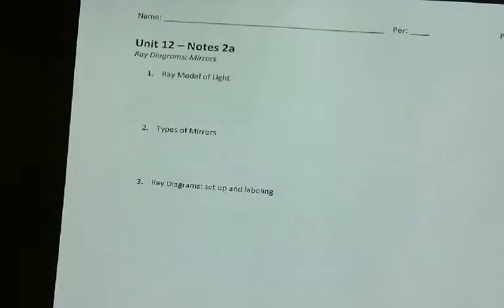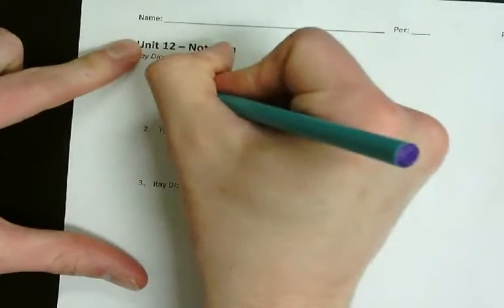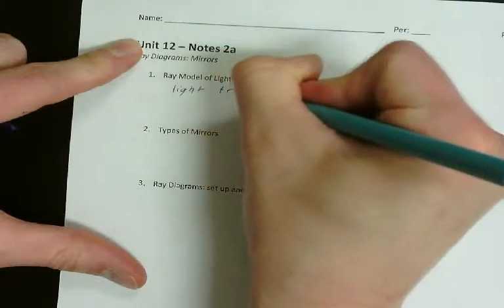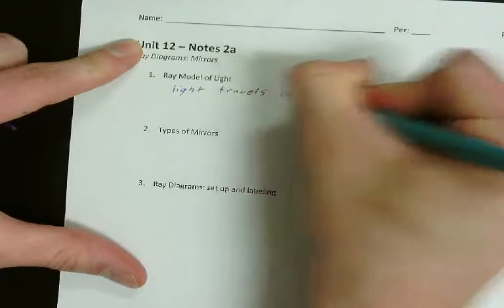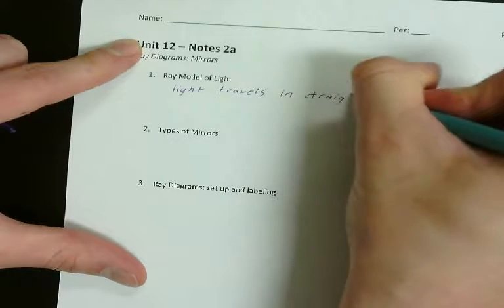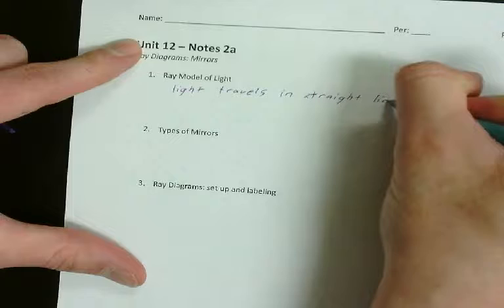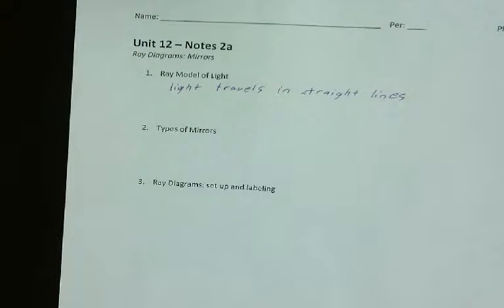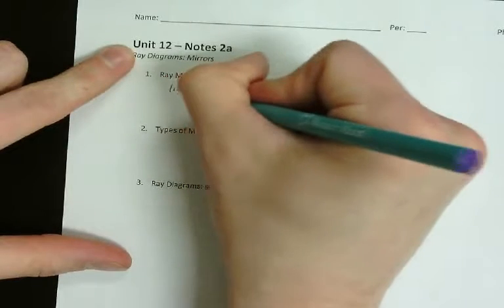The ray model of light is that light travels in straight lines. Even when it reflects, it bounces off and then travels in a straight line. Even in refraction, it bends and then goes in a straight line. So it does not curve.